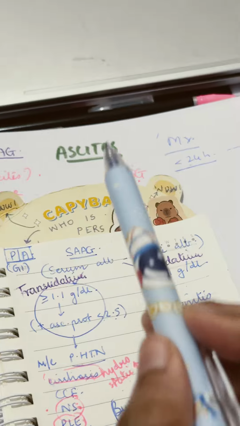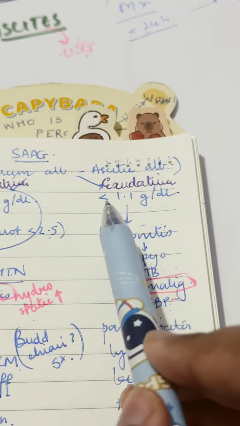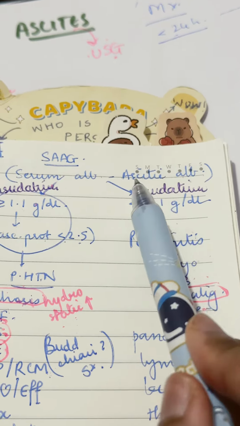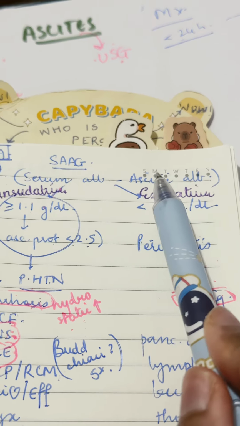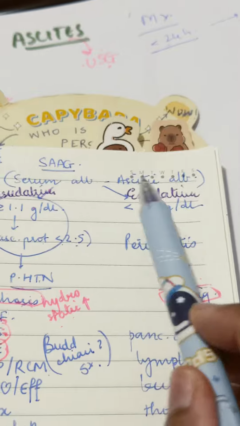We know that the patient has a problem just based on him having ascites. If you get it less than 1.1, that basically indicates that the ascitic albumin content is more. That means the ascitic fluid has got more proteins in it, which indicates more inflammation, infection, and all these causes in ascitic fluid. I hope you got the basic gist.